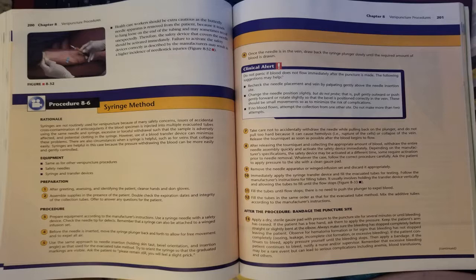Clinical alert when doing the syringe method. Do not panic if blood does not flow immediately after the puncture is made. The following suggestions may help. Recheck the needle placement and vein by palpating gently above the needle insertion site. Change the needle position slightly, but do not probe. That is, pull gently outward or push gently forward, or rotate slightly so that the bevel is positioned correctly in the vein. These should be small movements so as to minimize the risk of complications. If no blood flows, attempt the collection from the other side. Do not make more than 2 attempts.